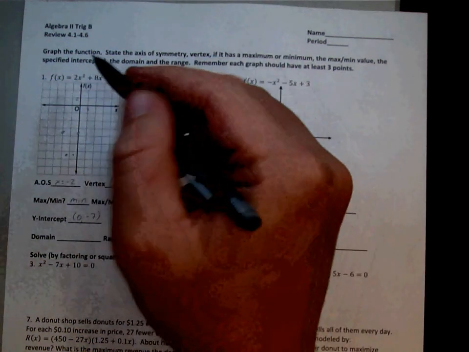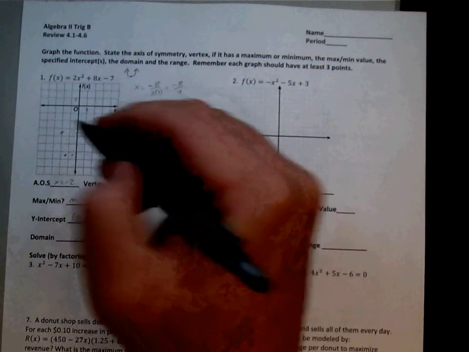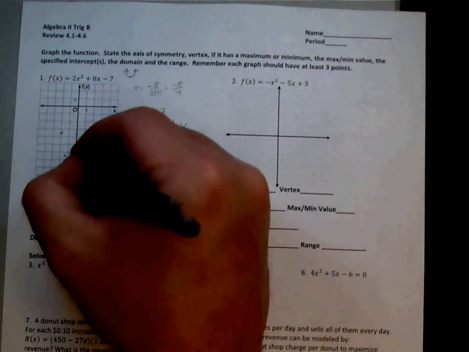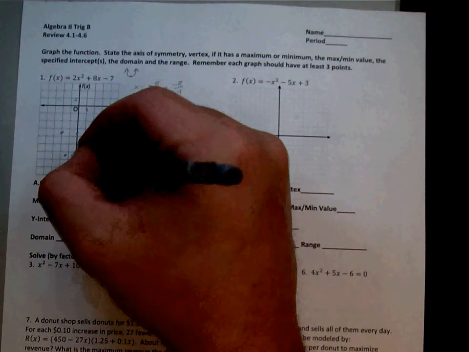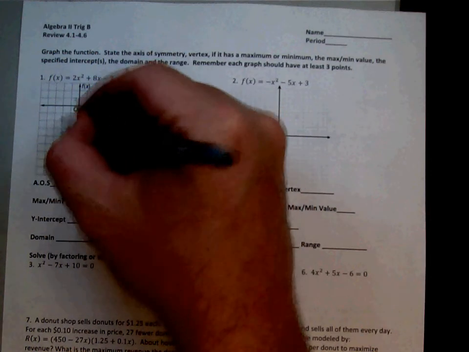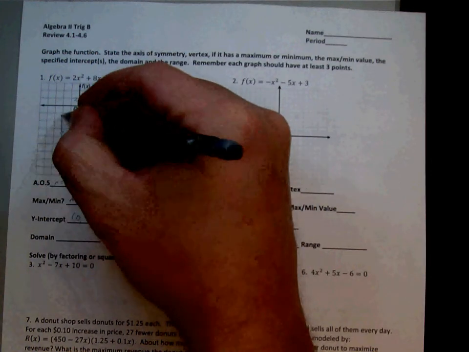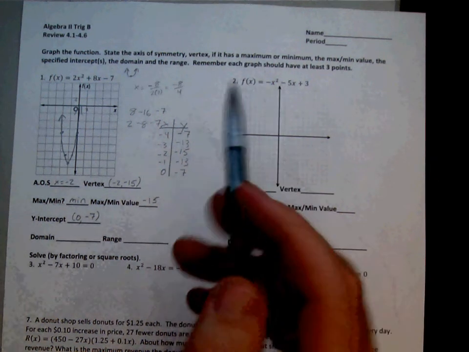And then negative 2, negative 15. 2, 4, 6, 8, 10, 12, 14, so 15. So there's my vertex.